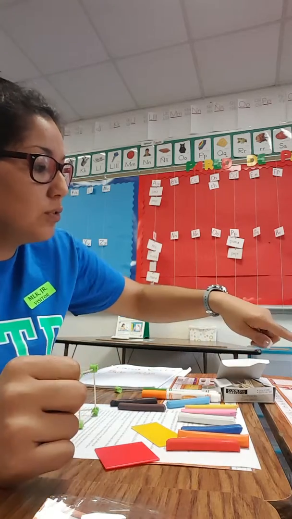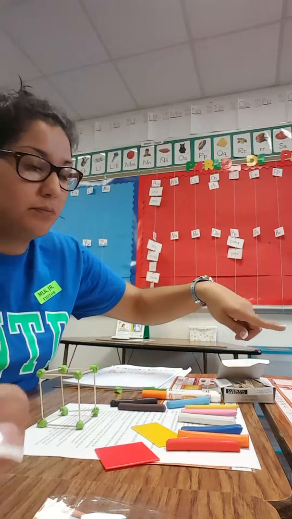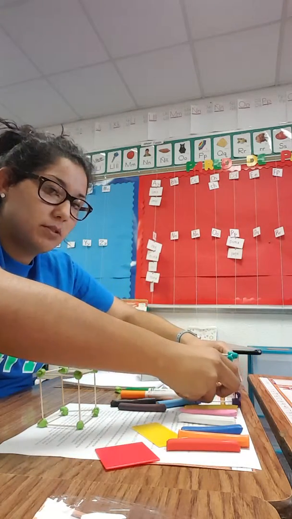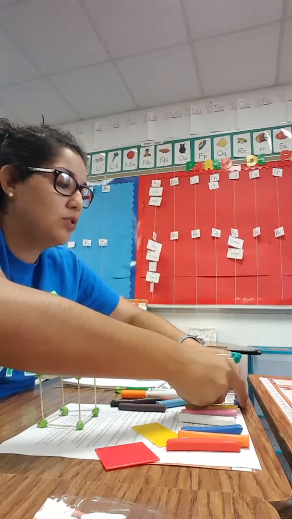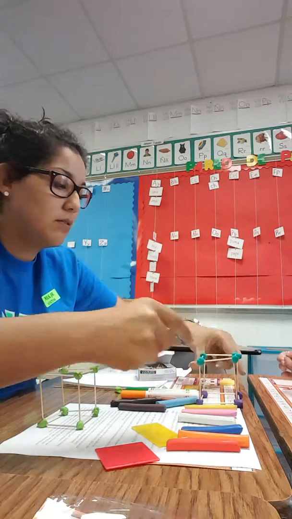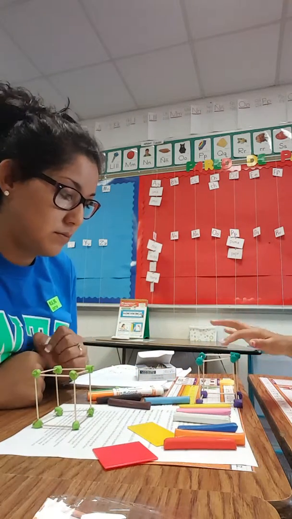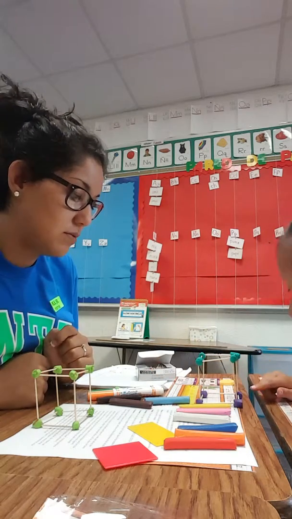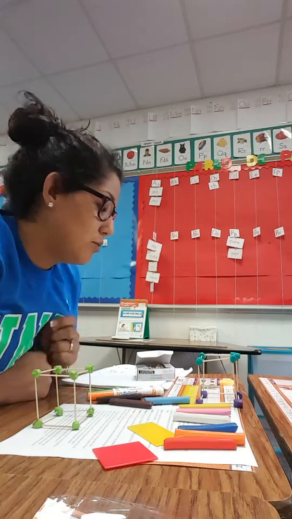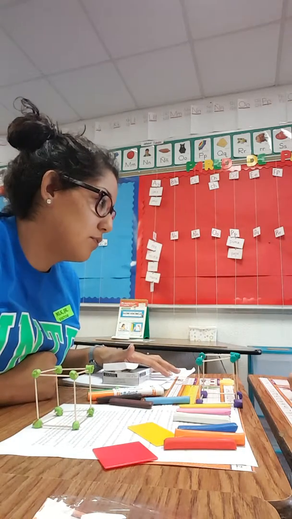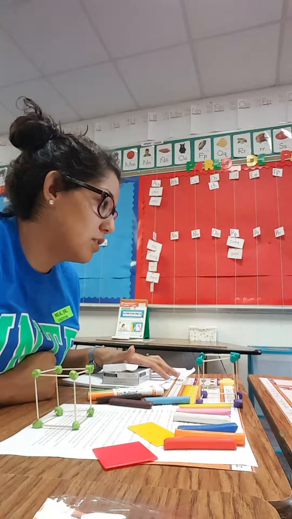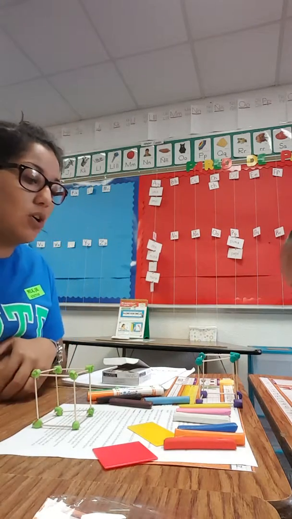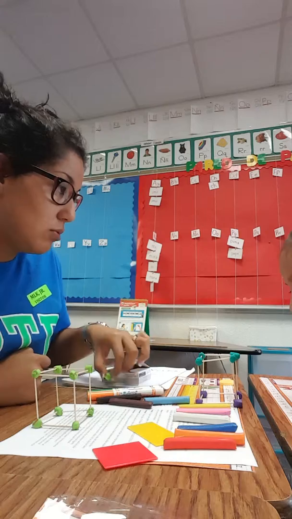Okay, so count your vertex with me. 1. Hold on. Put it right here so the camera can see. Okay, count them and point to them. 1, 2, 3, 4, 5, 6, 7, 8. 8 what? What are those called? 8 vertex. 8 vertex or 8 vertices, okay? They're called vertices cuando son más de uno, so when they're more than one.